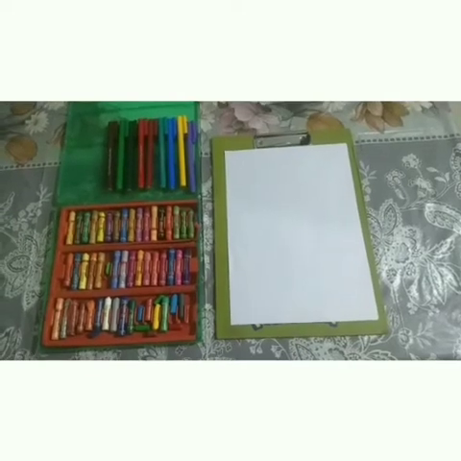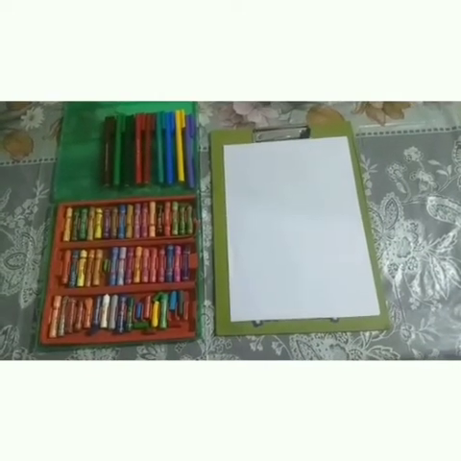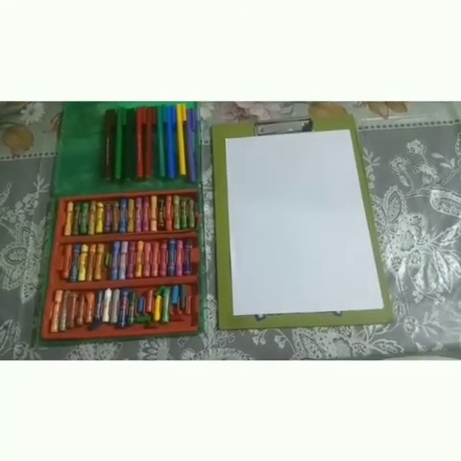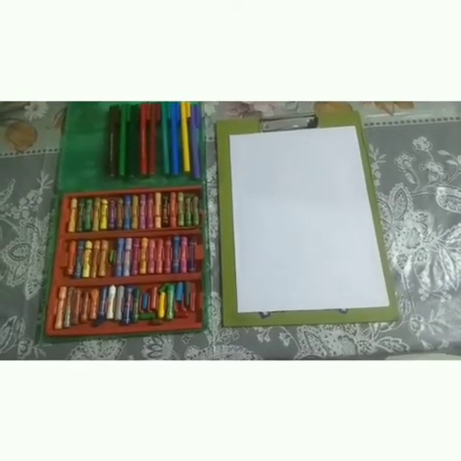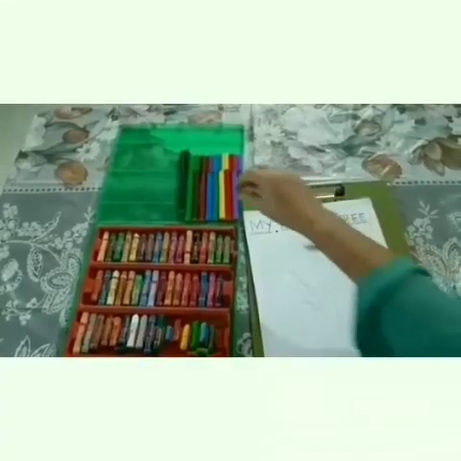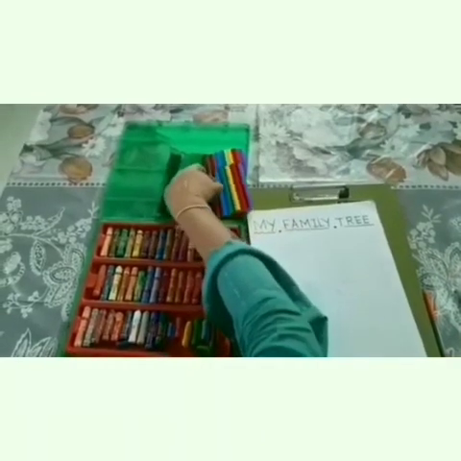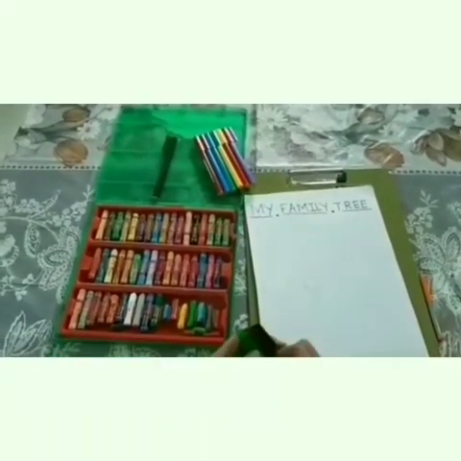Now we are going to do an activity related to the same topic. For the activity, we need a paper, some colored sketch pens and crayons. Now, we are going to draw a family tree.